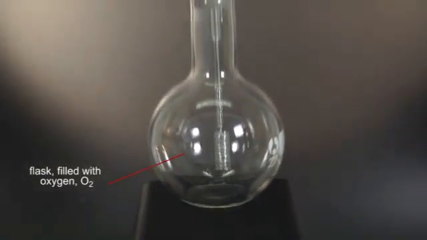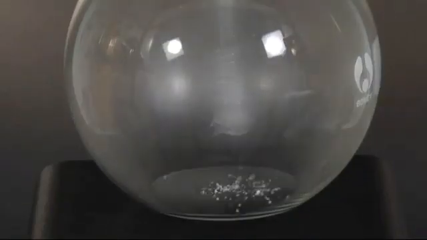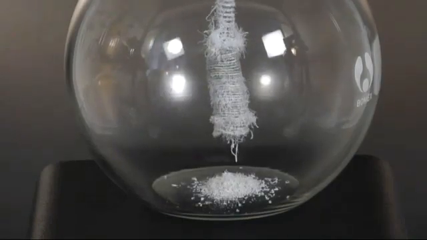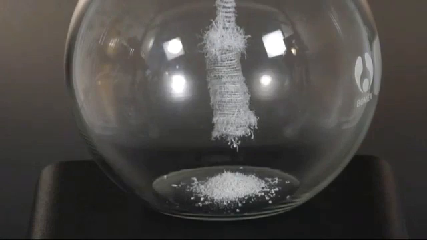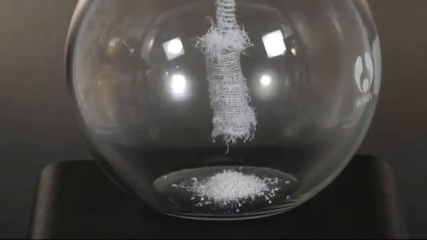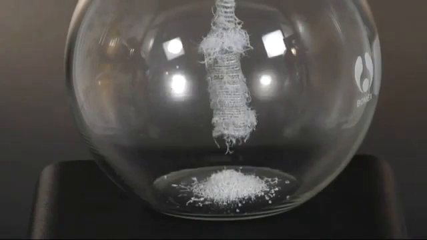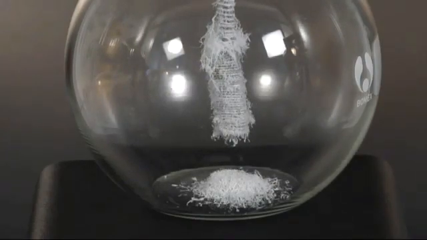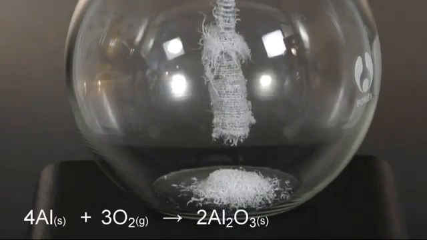Oxidation of the aluminum occurs almost instantaneously, and the reaction proceeds more quickly if the flask is full of oxygen rather than air. The process of the reaction has been filmed by time-lapse photography. This short 1-minute long sequence was filmed over a 2-hour period. The product of the reaction is an oxide. This experiment can be used to determine the empirical formula of aluminum oxide.